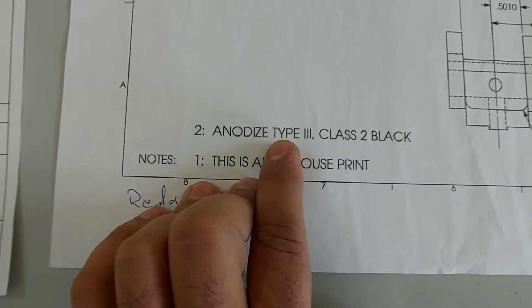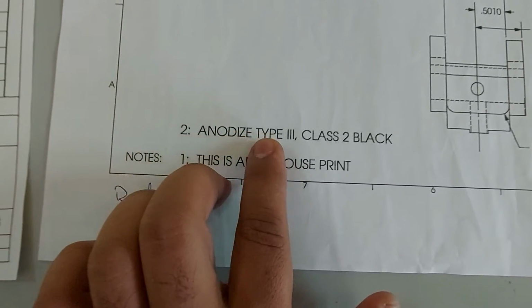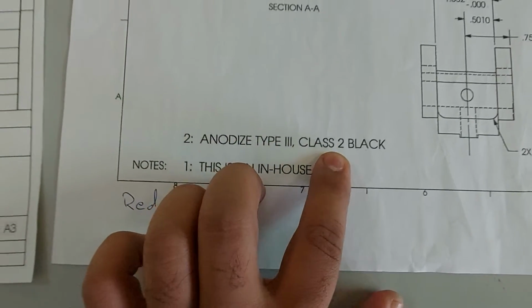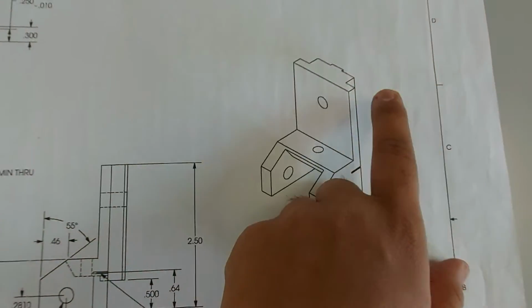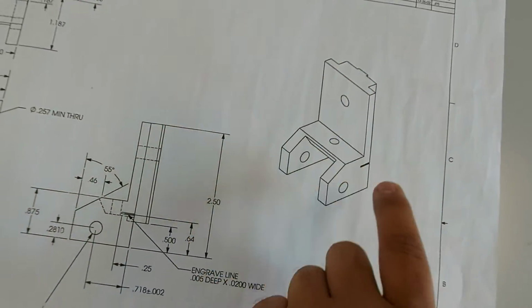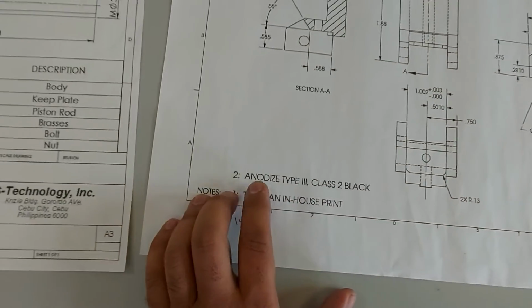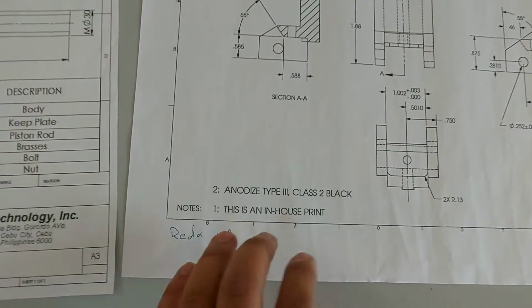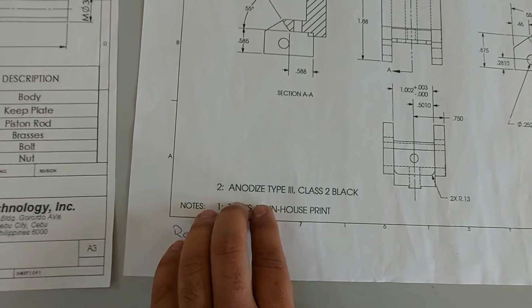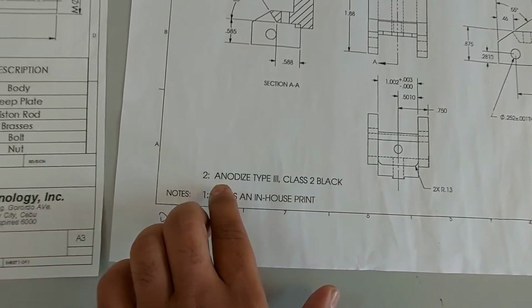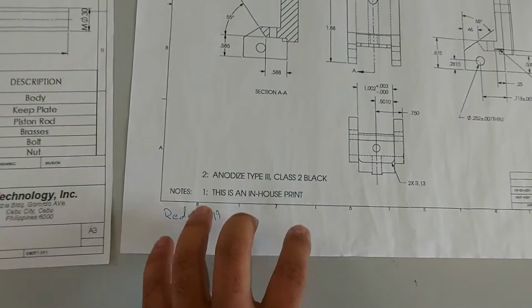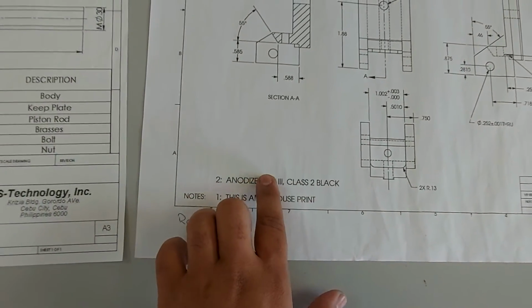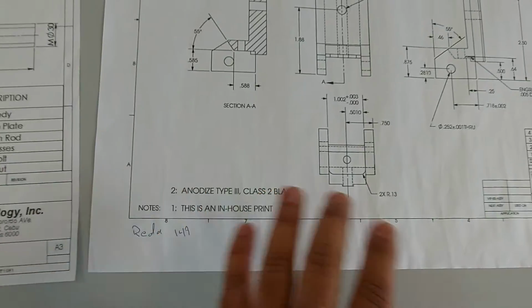How they will do it: this is the type of coating, anodized type 3 class 2, black color. The color will be black. So this component, when it is done, the coating for this one will be anodized, like an aluminum coating, so it will be class 2. If you type anodized type 3 class 2 black in Google, you will see images for components coated with this coating.